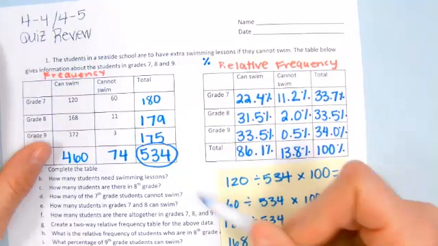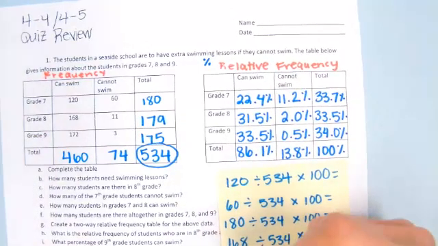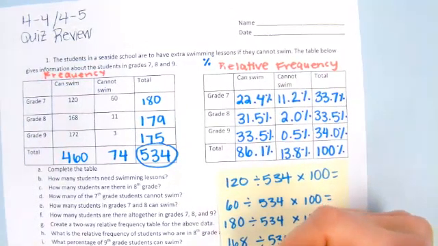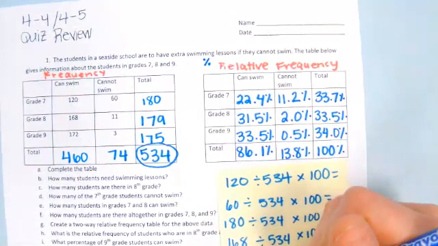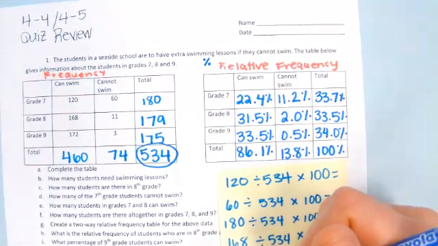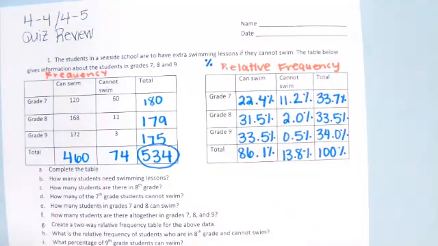Now, there won't be this many questions that follow them. All right. But let's just, for the sake of the video, answer a couple of them to show you the type of questions that you might see. All right. So, like question A is complete the table. All right, we did that.